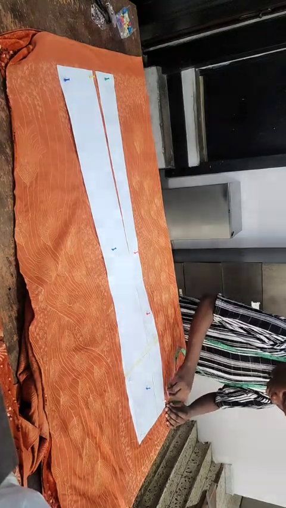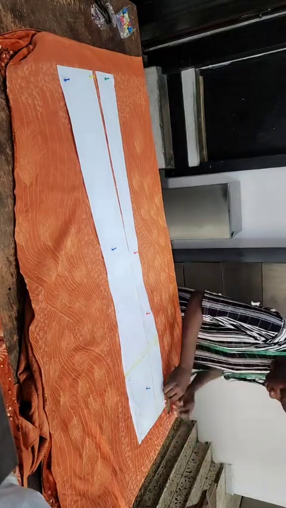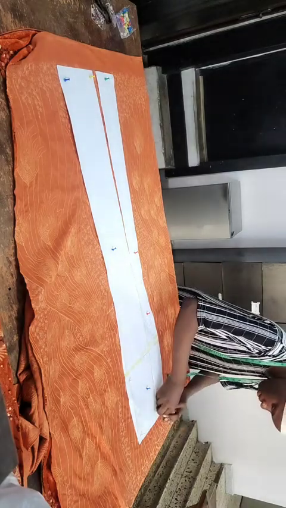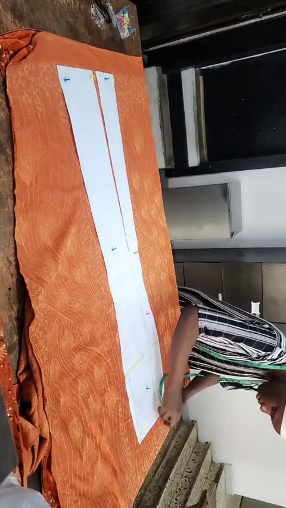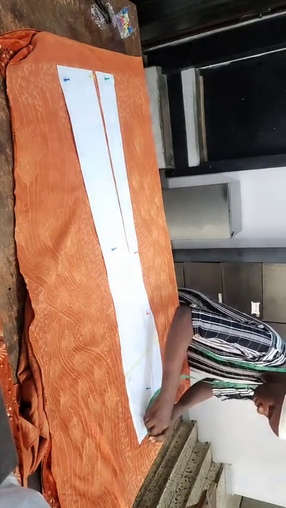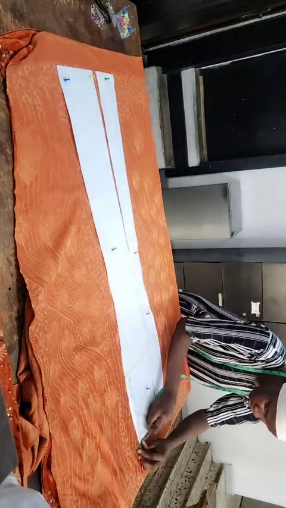So right now we've created the pattern and we are using the pattern to cut the fabric. So this is fabric cutting using patterns. What she's doing right now is marking out the seam allowances. You mark around the seam allowances on the fabric.